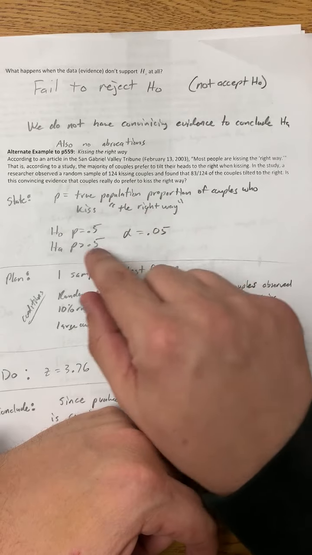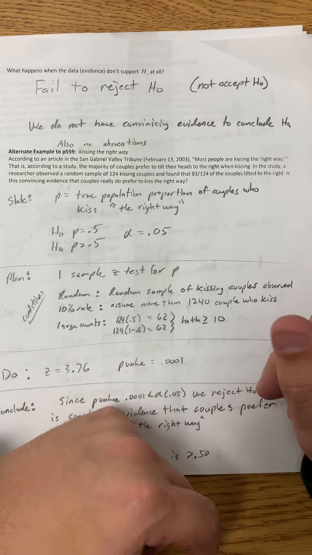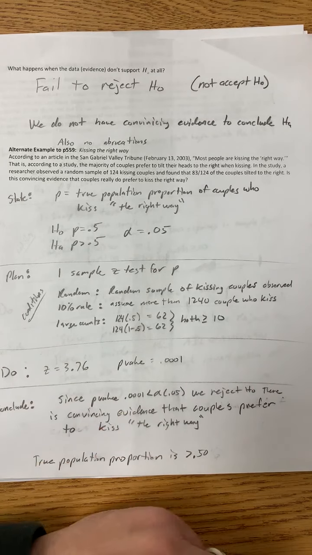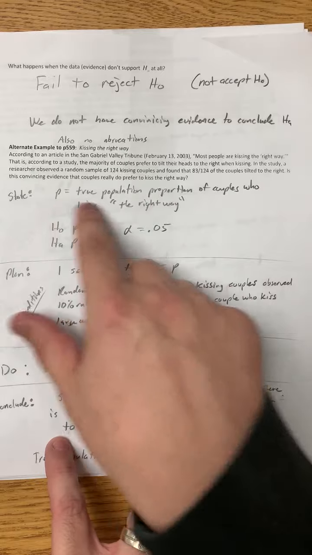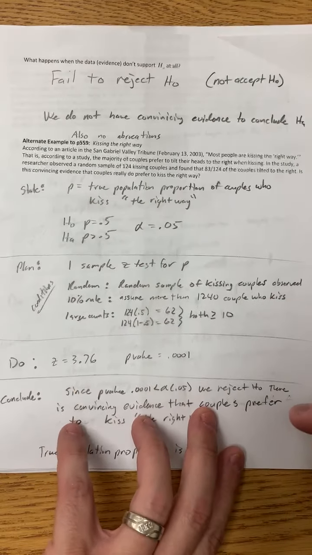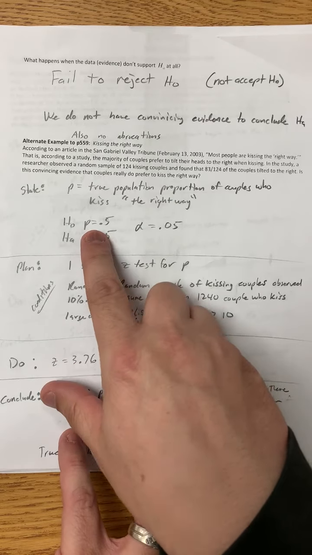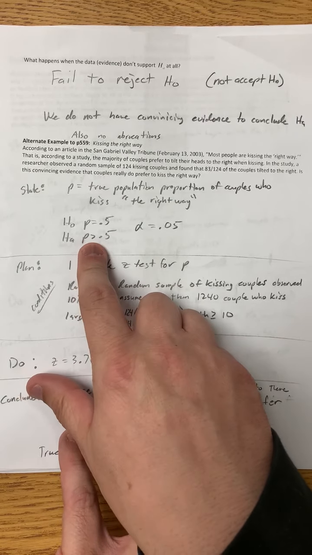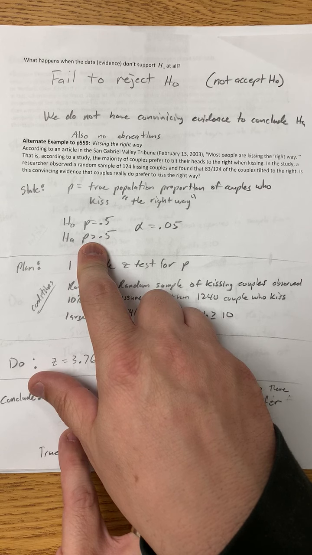There's 3 components to this problem. The first mistake, half. Second mistake, full wrong. Make that very, very, very clear. If you make any mistake in any part of these, you get half. If you make 2 mistakes, it's wrong. Also, make sure the null is always equal. The alternate will always be an inequality: greater than, less than, or not equal to.